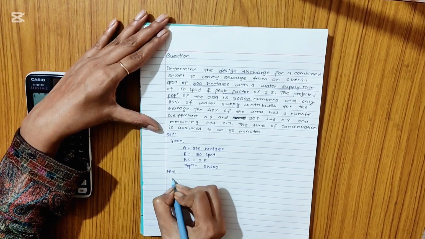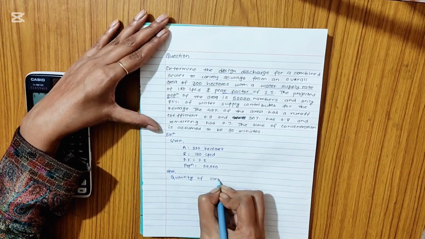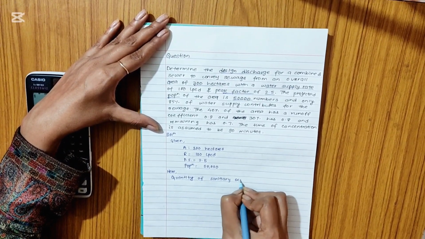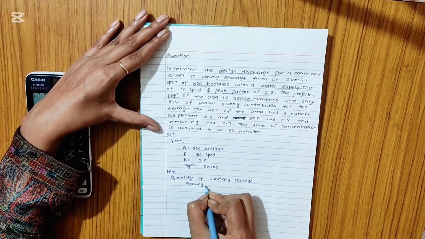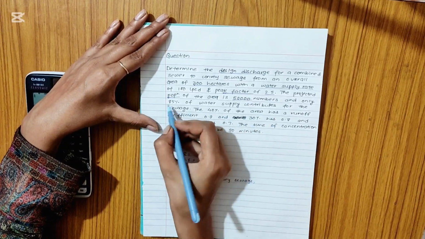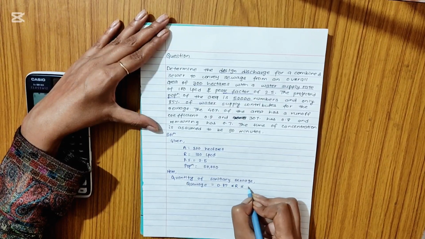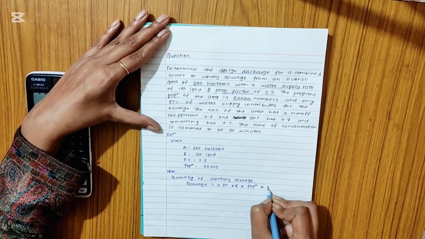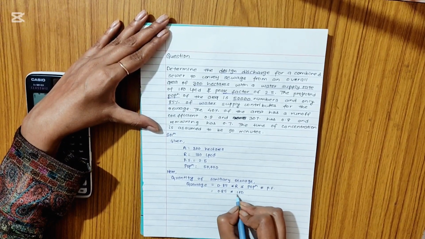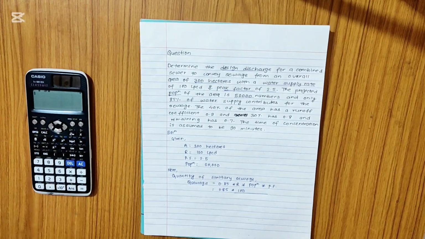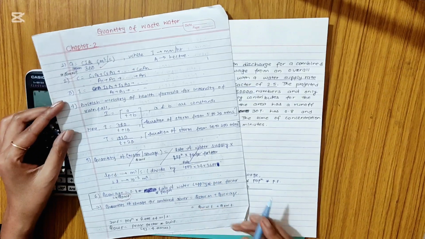So here quantity of sanitary sewage, Q sewage, is equal to 85% of water supply rate. So 0.85 times the water supply rate into population into peak factor, which will be equal to 0.85 times 100 divided by, to convert the LPCD in cubic meter per second we have to divide with 1000 into 24 into 3600.